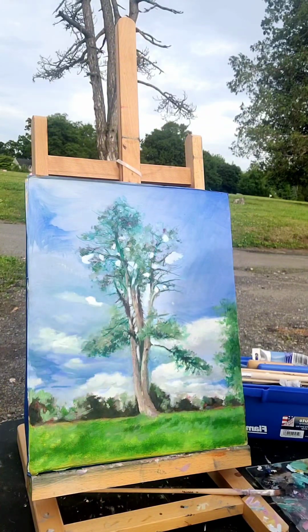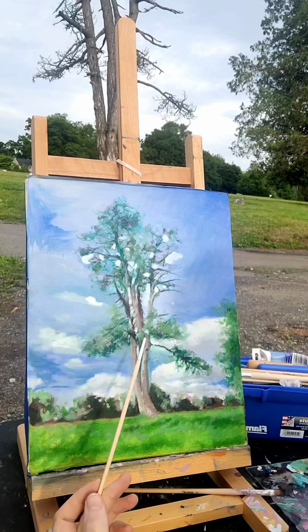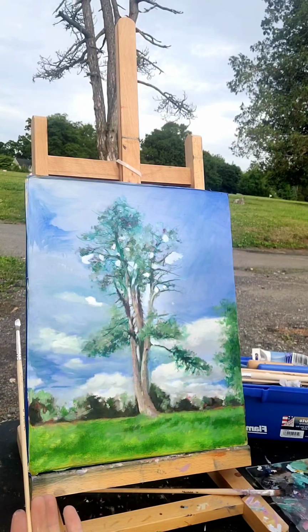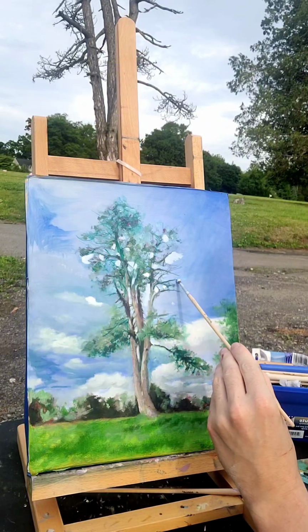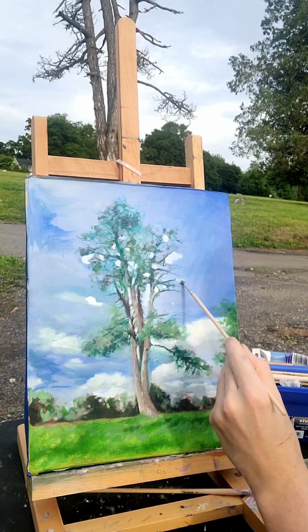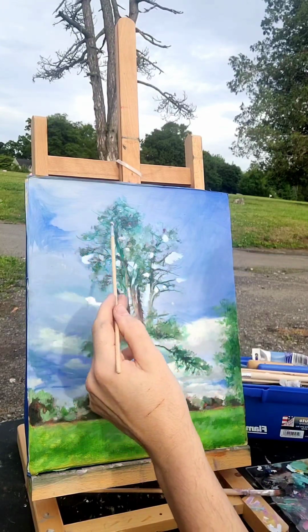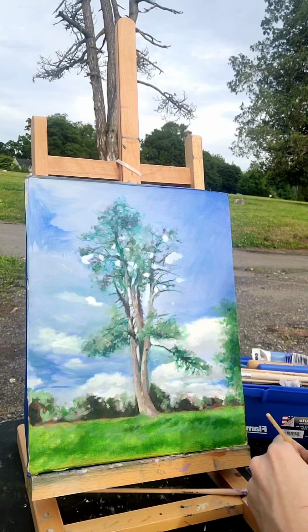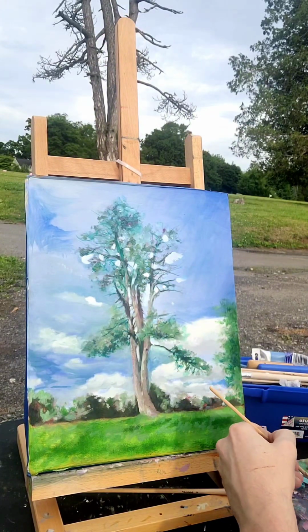And by thinking in terms of not just positive shapes, but also negative shapes, it can help you to render the thing that you're painting. So I could actually paint the sky, and it'll help me to paint the tree here.